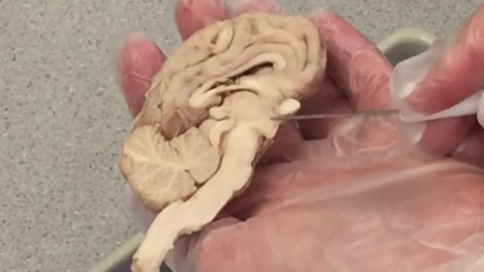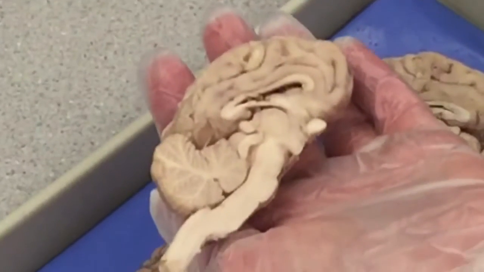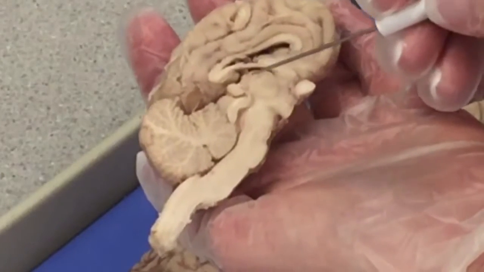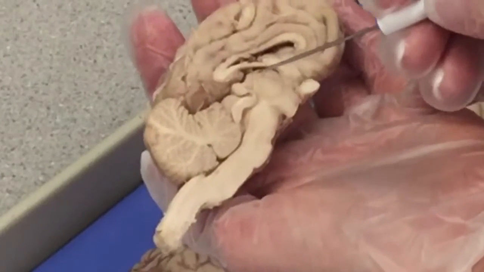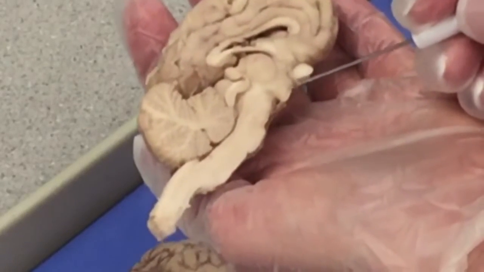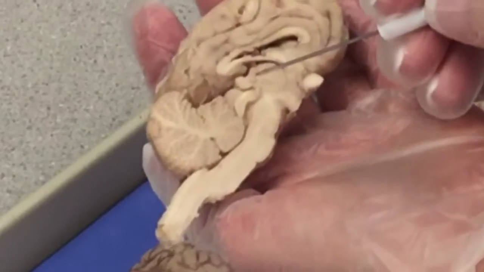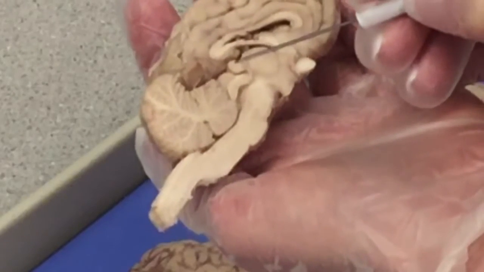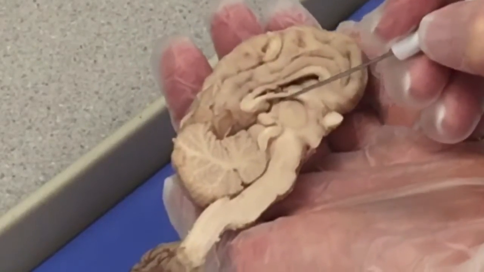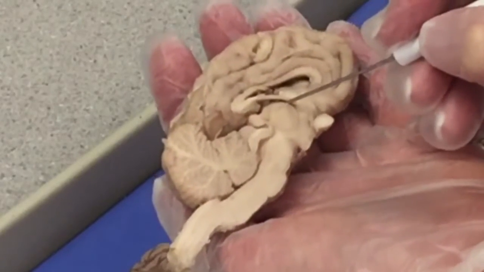The diencephalon is made up of the thalamus, the epithalamus, and the hypothalamus. This round circular structure is the intermediate mass of the thalamus. The indistinct region below the intermediate mass is the hypothalamus, and this small piece of tissue that connects to the pineal gland is the epithalamus. The space around the intermediate mass is called the 3rd ventricle.